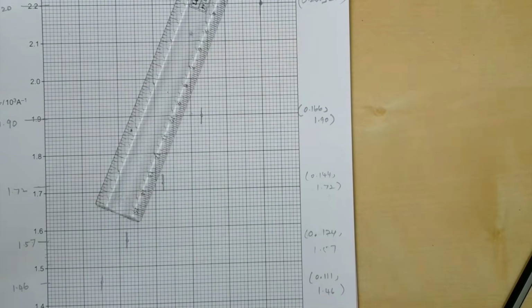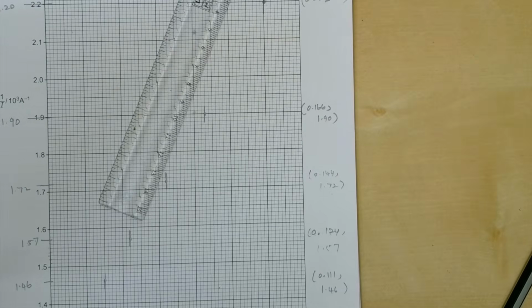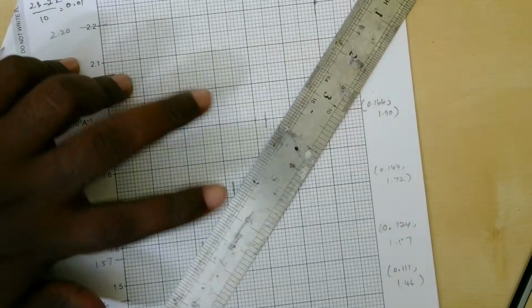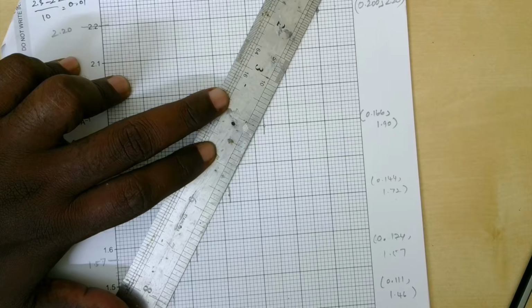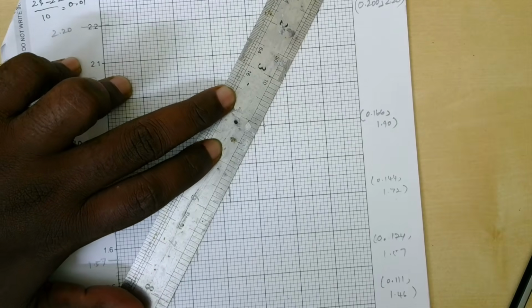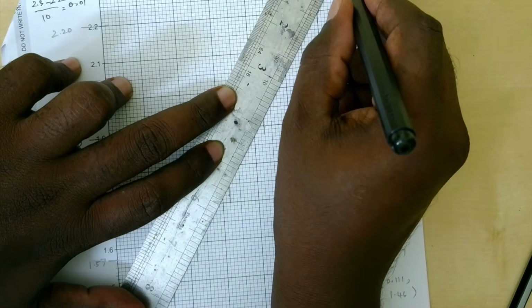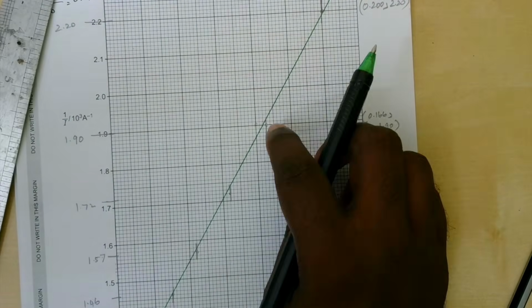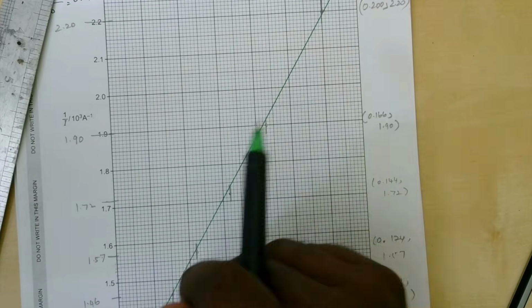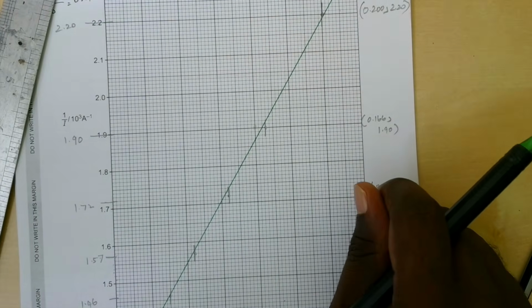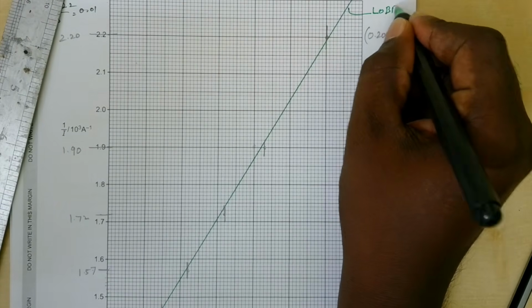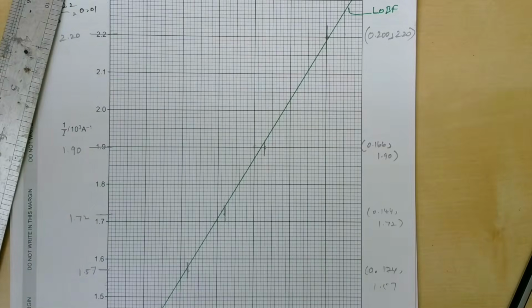One minute, I'll search for the 30 centimeter ruler. I found the ruler from the garbage. Now I'm going to use a green pen for the best fit. Can you see that I have drawn the line in such a way that it is touching all the error bars, mostly in the center?